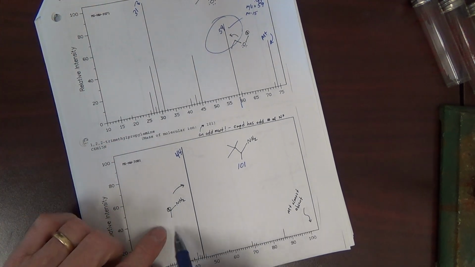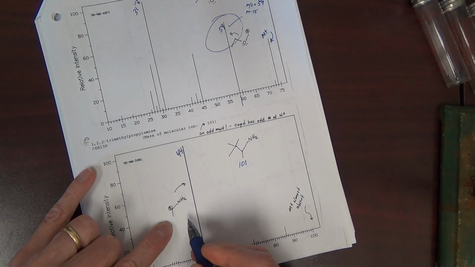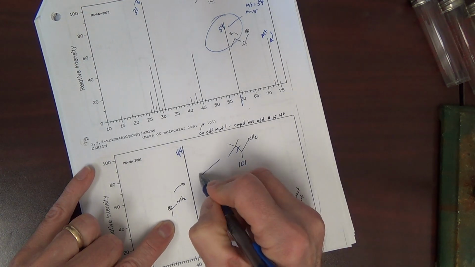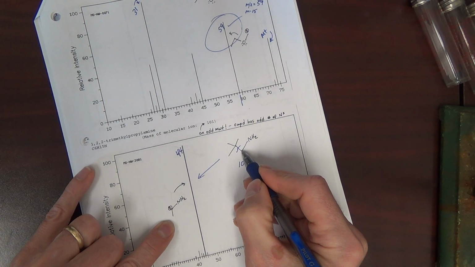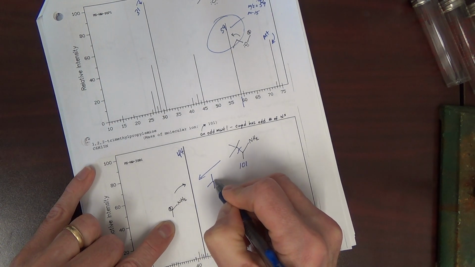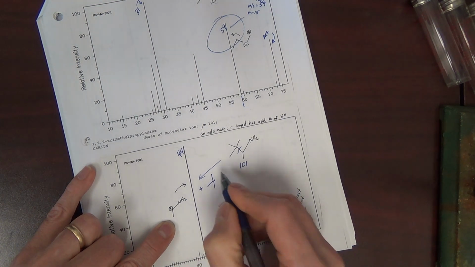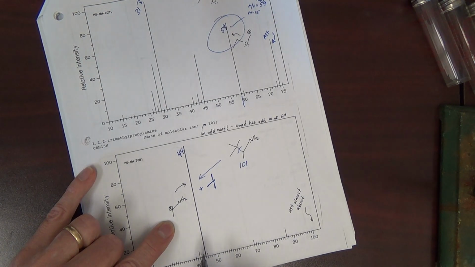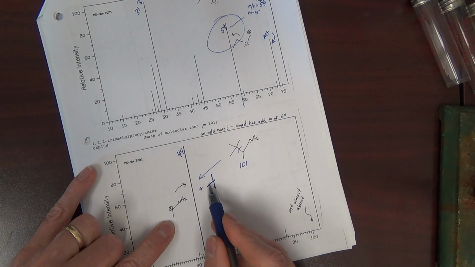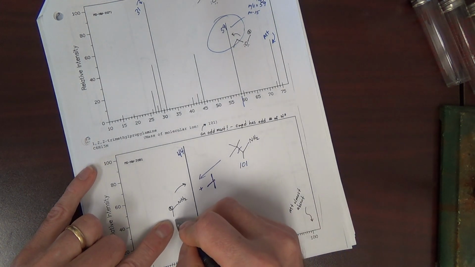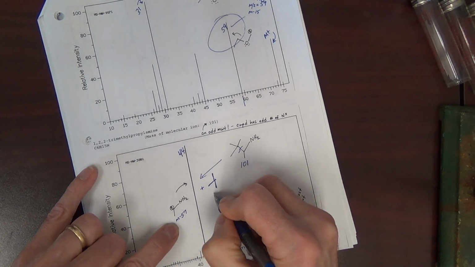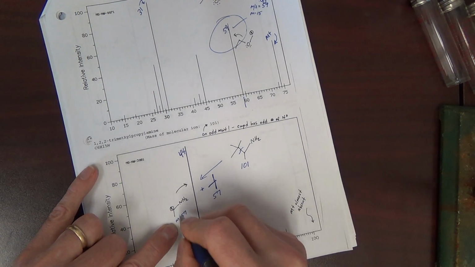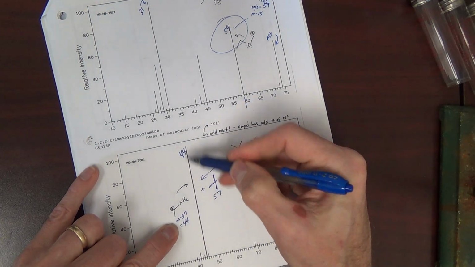Okay, I've already given you the structure here, but basically where can we cleave to give a resonance stabilized cation? We can cleave right here. That would give a cation here, and then we could show the radical there. Now mass, I think that's probably 57. A butyl is 57. That means this is M minus 57. That's such a huge number, I think that's right. 101 minus 57 has got to equal 44. And indeed it does, and that's why our peak is registering at 44.